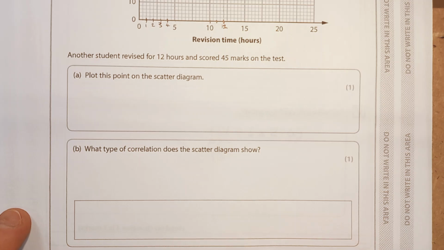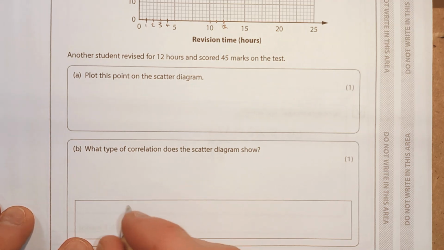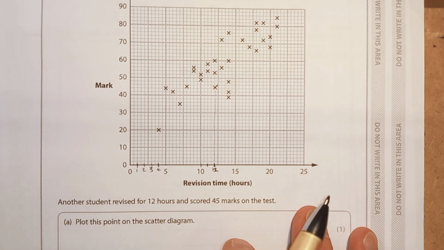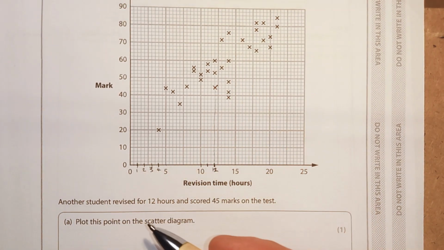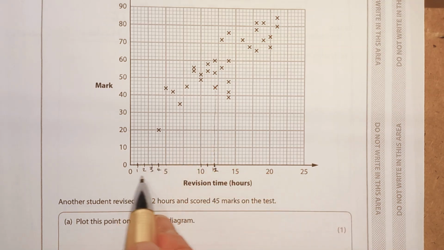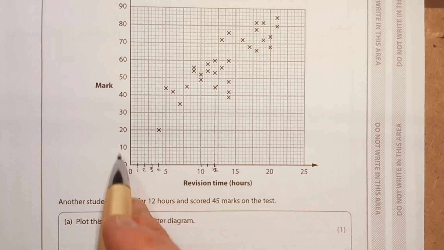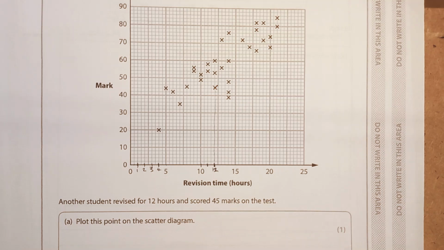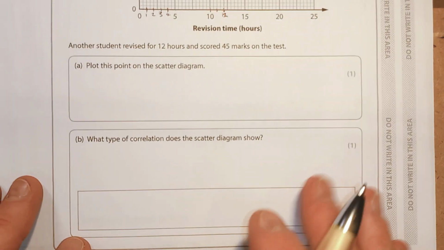And then part B. What type of correlation does the scatter diagram show? Well, we can describe it or we can use one word. I'm going to do both. Basically, the type of correlation we're looking at is, as the revision time increases, so as this gets bigger, the mark increases. So this is what we would call a positive correlation. If it was a negative correlation, then the values would be sloping down this way instead.